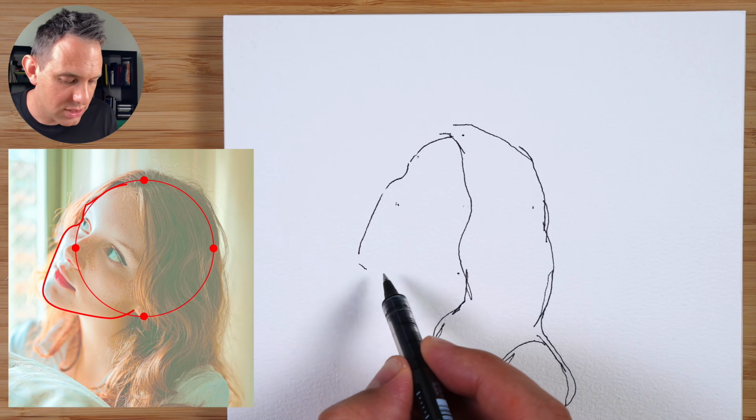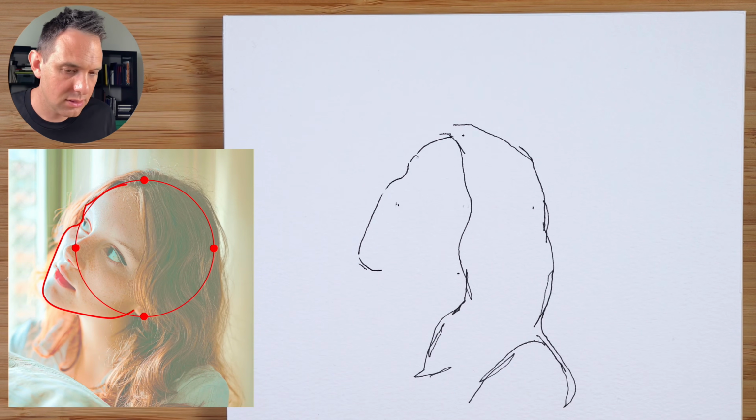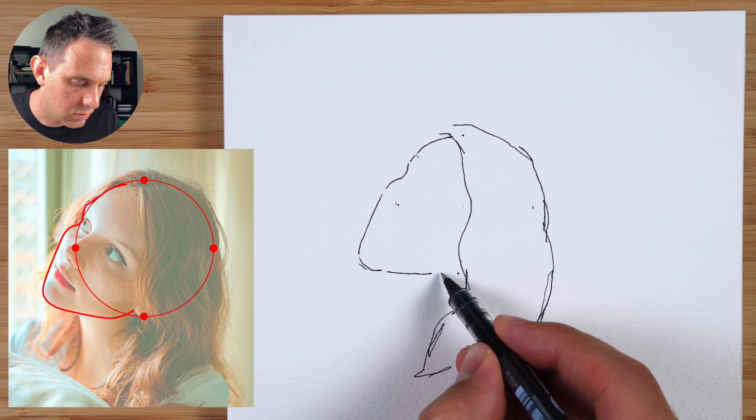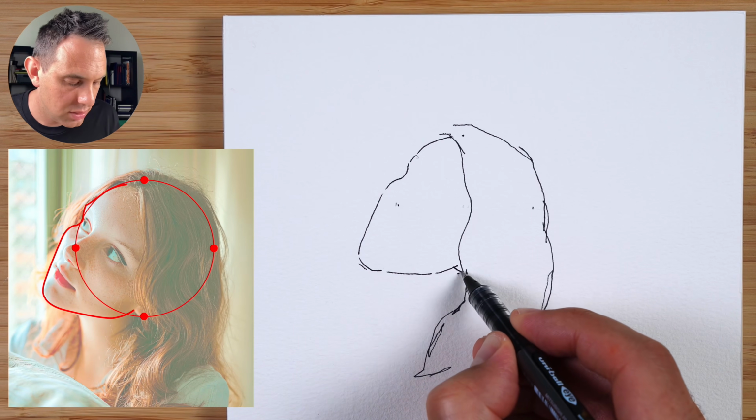Okay, so let's draw the chin then after all that. Okay, so there's a pointy chin, this line, and then a curve up towards that ear. And then we can draw a little bit of the ear in there.